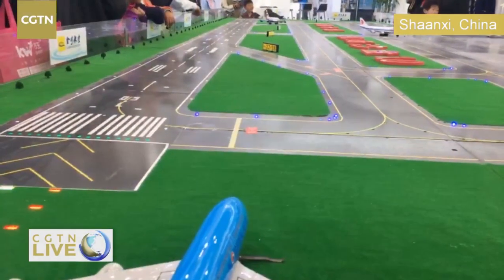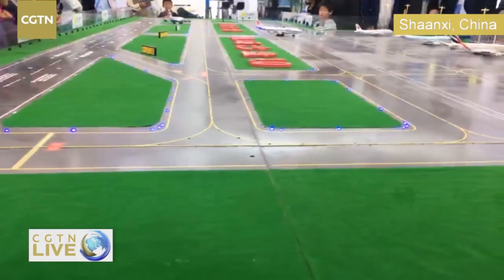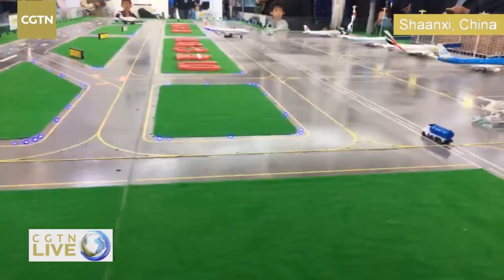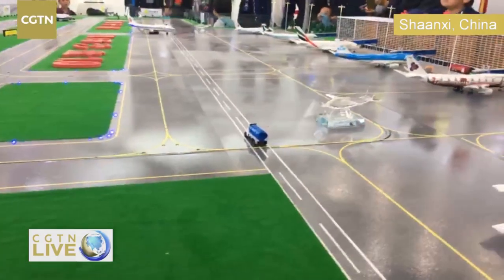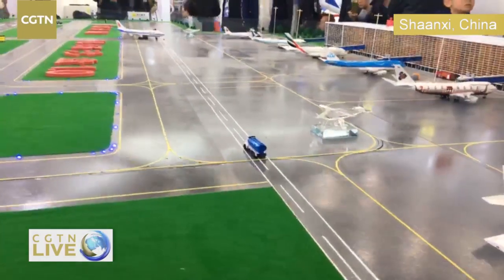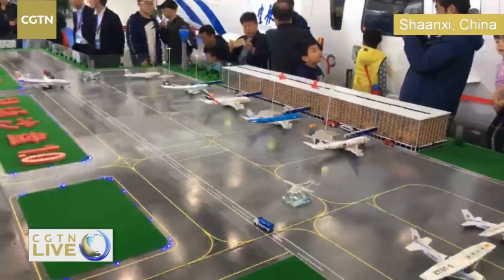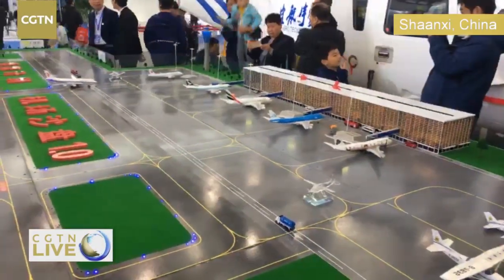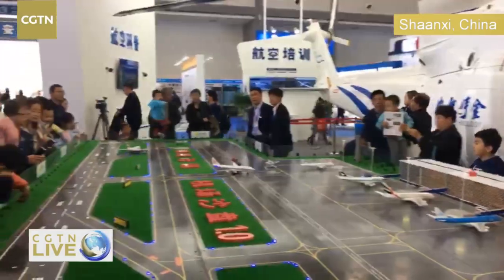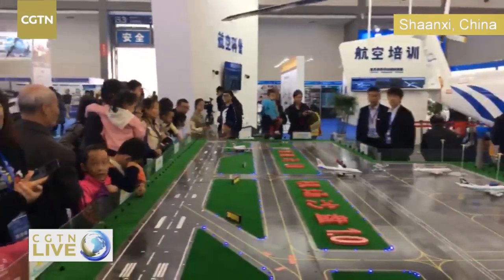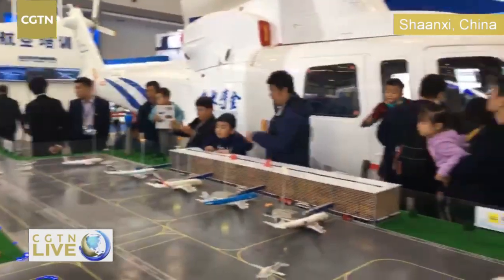Yes. So you can find the layout of the runway, taxiway, and terminal building, and the control tower is a real element from the real airport. So children can directly find out how the real airport operates and is controlled. Okay, so this is actually for civil aviation. Yes.